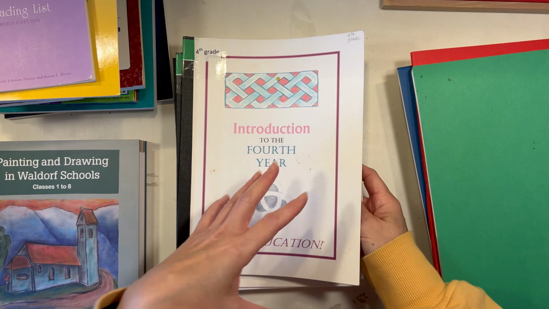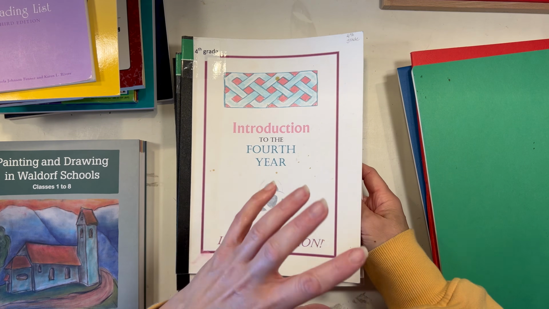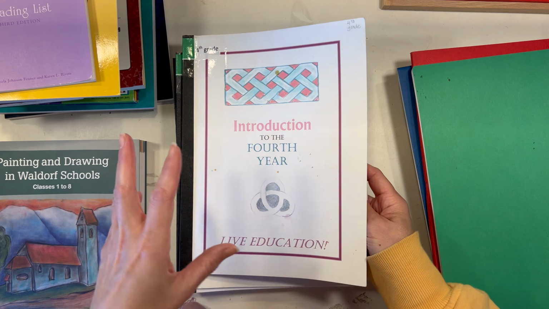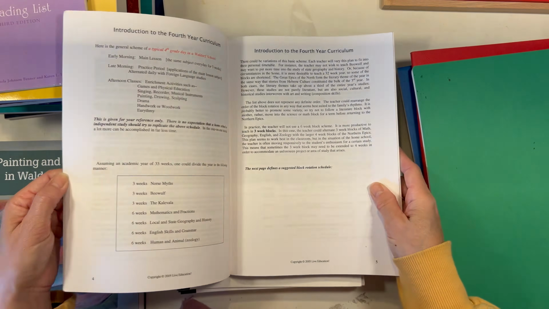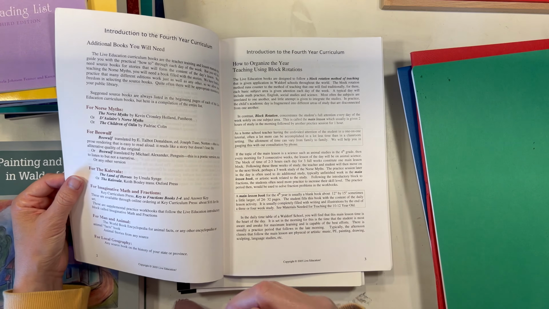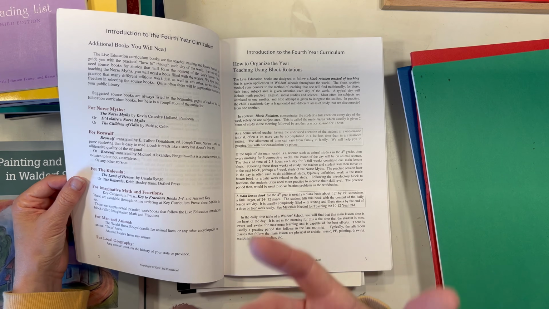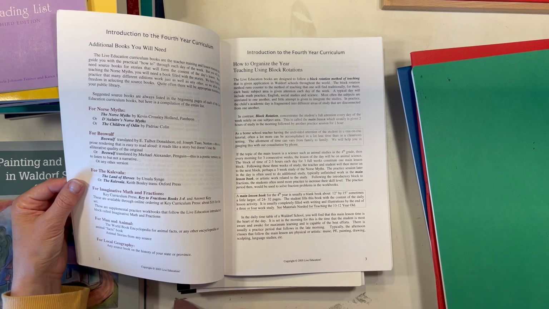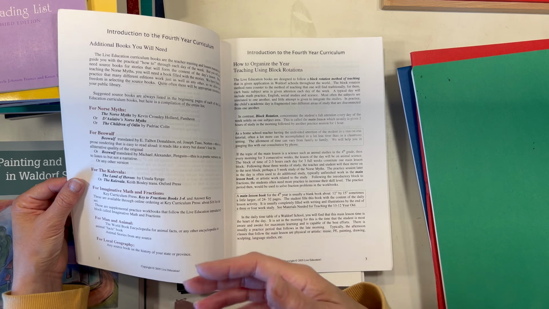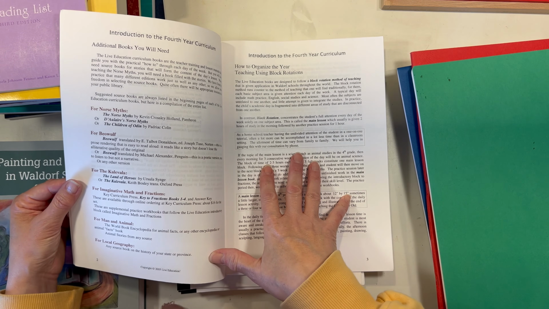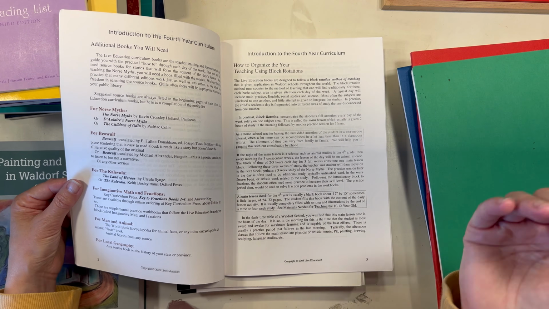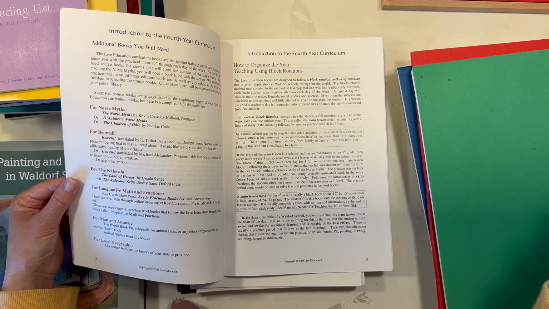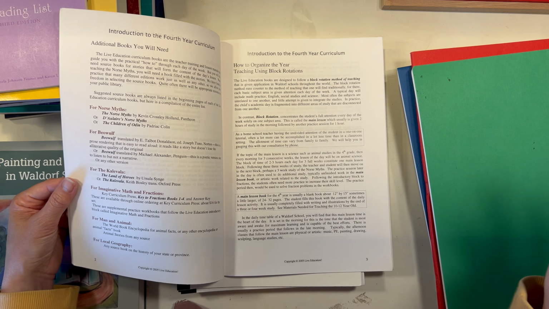This is actually an overview of the whole school year, the student, and how to approach the main lesson blocks and the main lessons. This is such an important resource for the parent, especially if you're less aware of the developmental changes that are happening with your child, or if you're not that familiar with the Waldorf approach. This book is really going to help you understand the arc of the school year, how to do your main lesson, because it's very different from a typical lesson in a typical school setting.